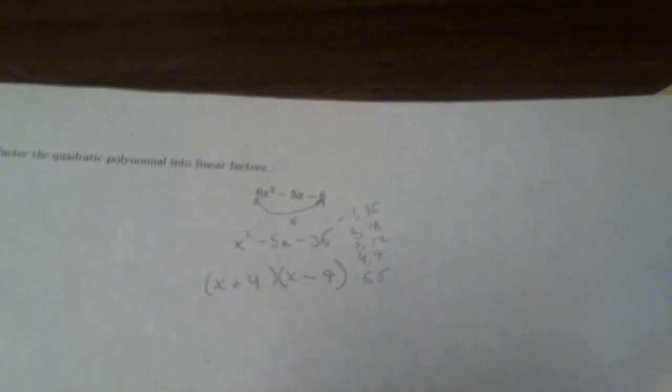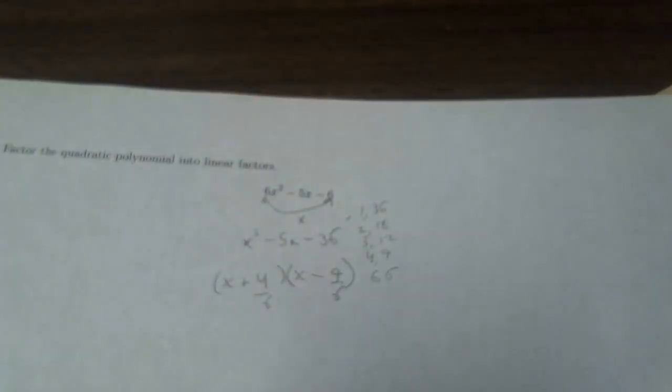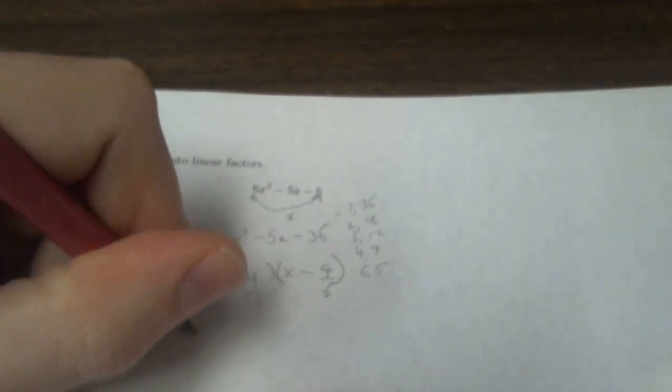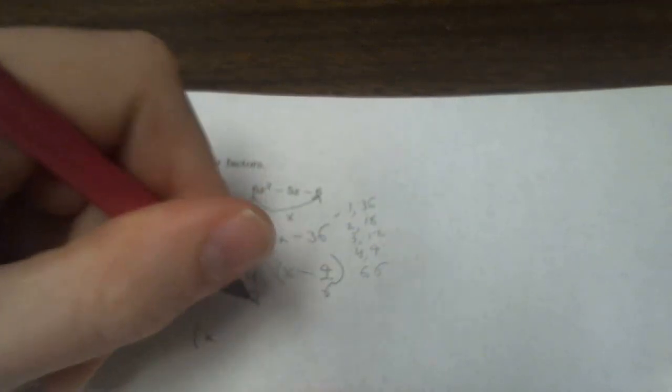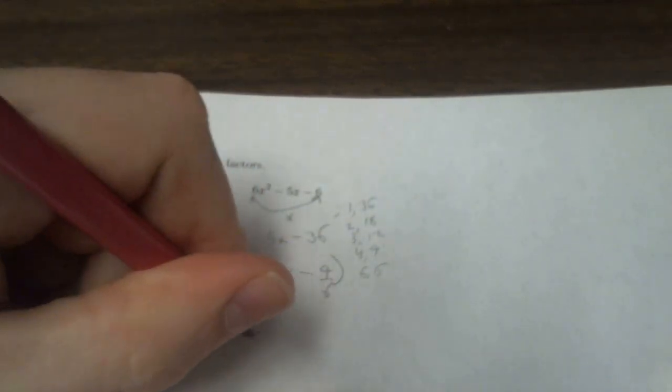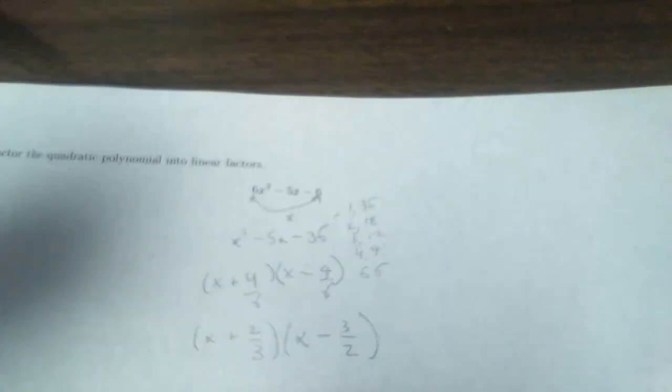Once you have it factored, you're going to divide by what you originally slid across. So in this case, we're just going to divide both sides by my original leading coefficient and simplify. Here we have a common factor of 2 that goes into both 4 and 6, so we're going to have x plus 2/3. And here we have a common factor of 3 because 3 goes into 9 and 6, so that's going to be x minus 3 over 2.